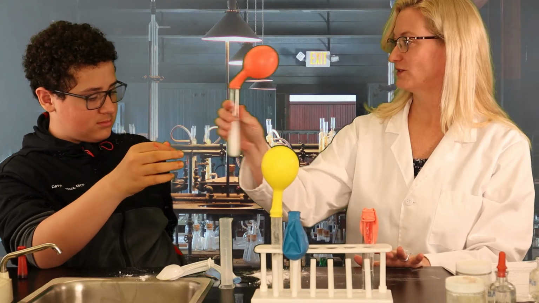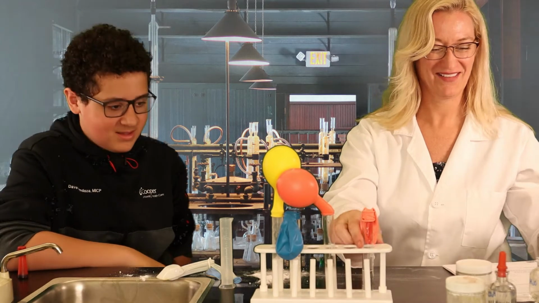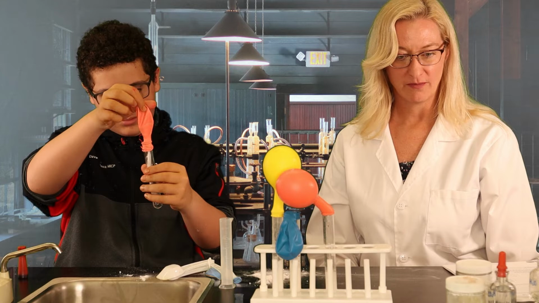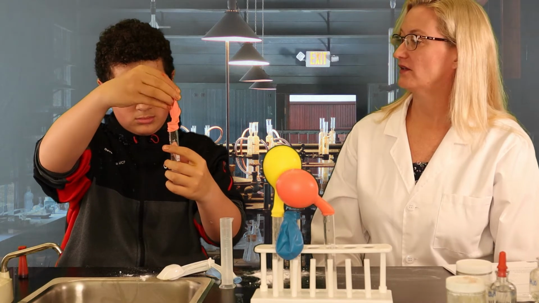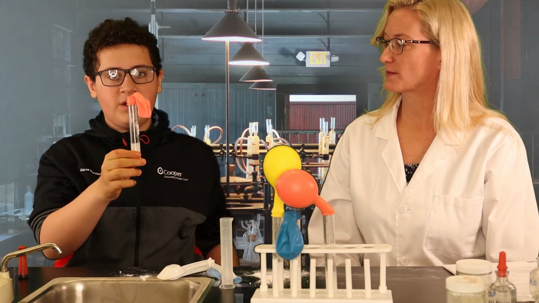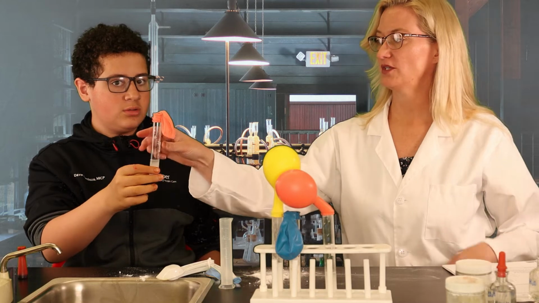Okay, good. So chemical or physical change? There's a chemical change. And the last one. Okay, the last one should be water and baking powder again. No, nothing is really happening. It's a physical change.